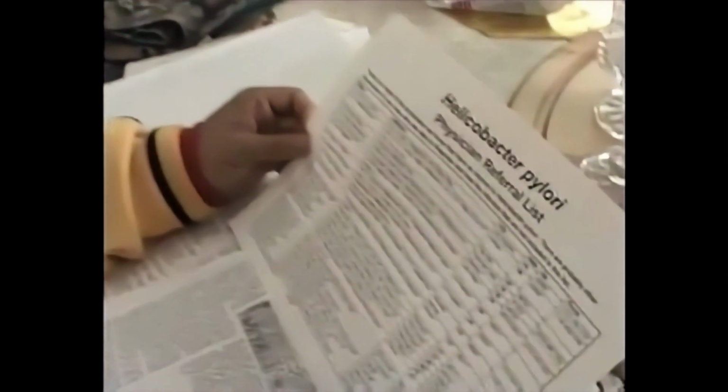For years, many doctors, including Hill's, refused to believe in the bacterium's role. But when Hill learned about H. pylori, she leaped into action. I had read an article in Reader's Digest about bacteria and ulcers, and I approached my physician about that, and he didn't want anything to do with it. I guess he didn't believe in it at the time.